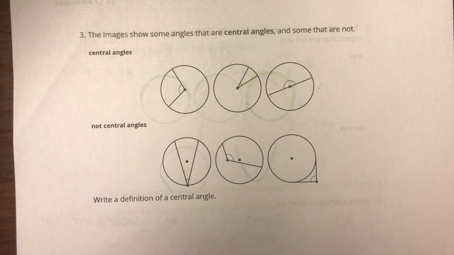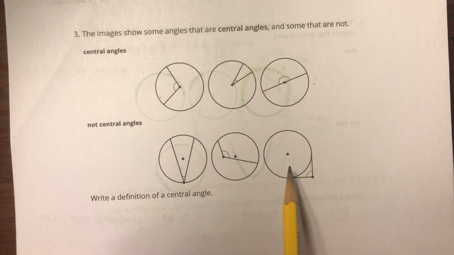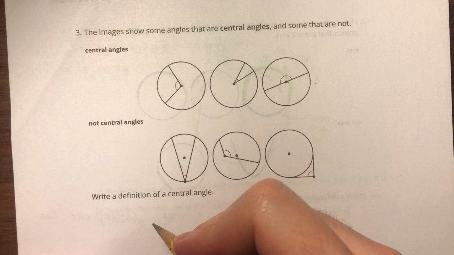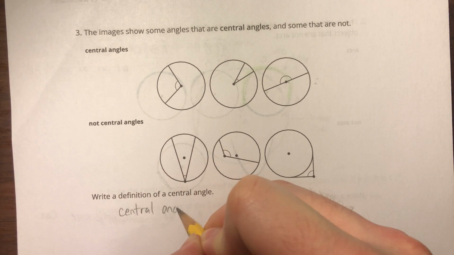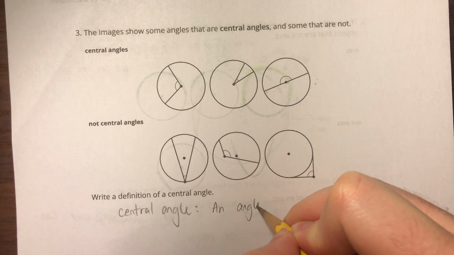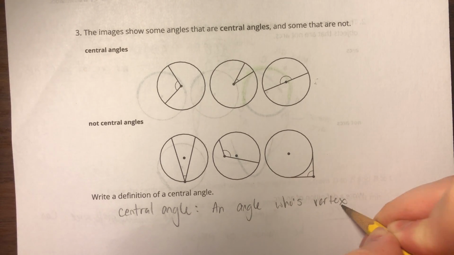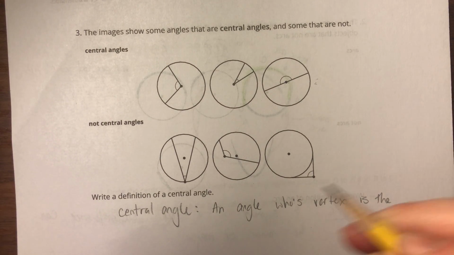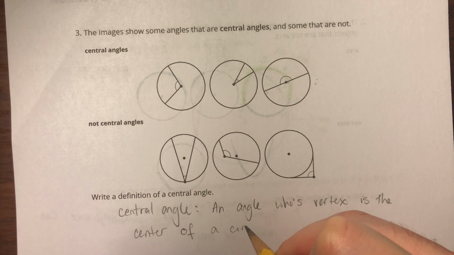Well, we'll notice that the vertex for the central angle must be the center of a circle. So that's really how we're going to define this. An angle whose vertex is the center of a circle.